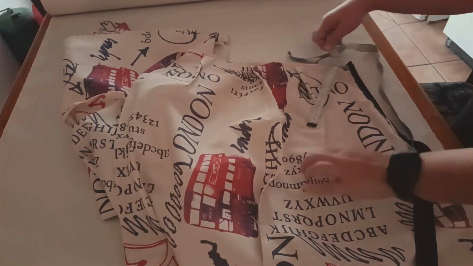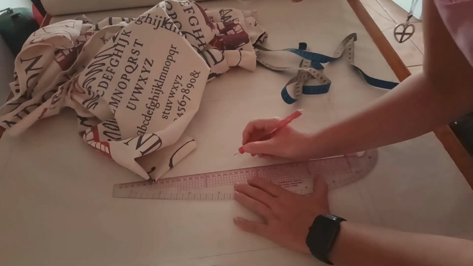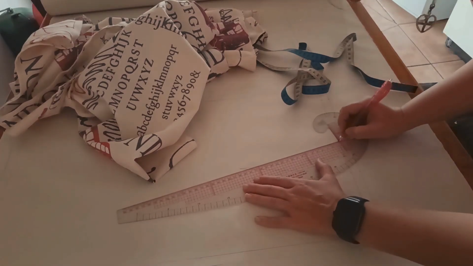I'm just using a previous markup to double check how long the dots need to be, because that's something I did not measure beforehand or paint while I had it on.